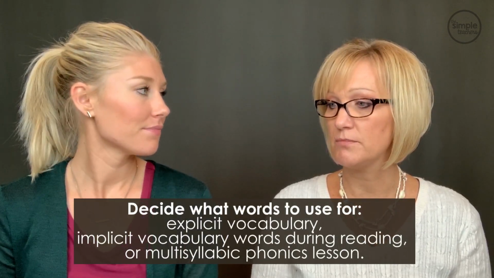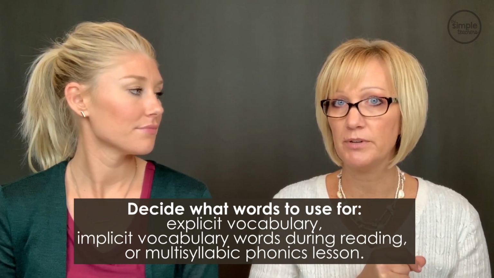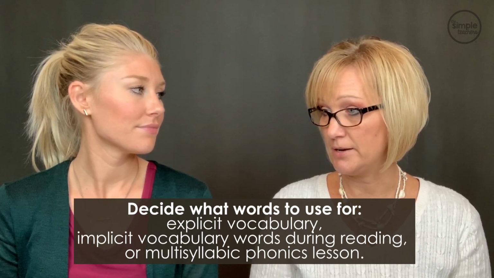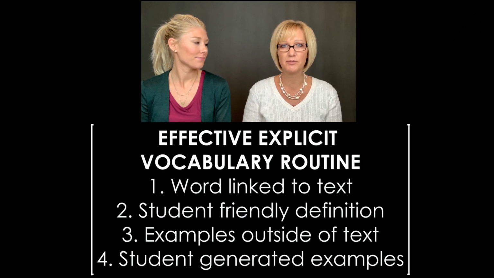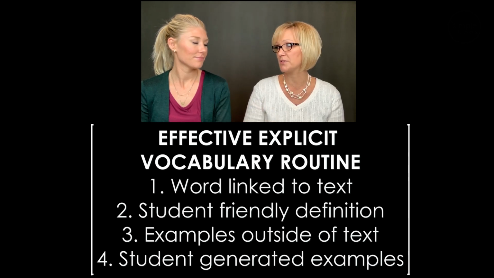And some of the words we wrote down, we're going to decide now what we're going to do with those words. We're going to teach them as explicit vocabulary words, if we're going to teach them just implicitly while we read, or if we're going to use them as multisyllabic phonics words. For our explicit vocabulary teaching, we're going to want to use the procedure that I love. We use it in our lessons, where you link it to the text. So you say it in the sentence from the text, you give a student-friendly definition, you give examples outside of the text, then you have the students come up with examples. And so you're going to use that procedure.